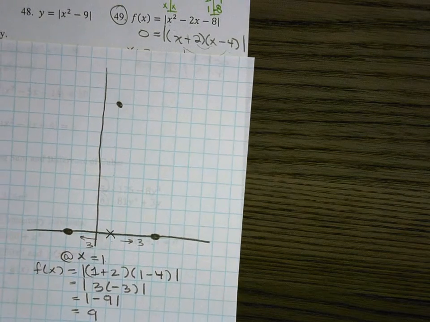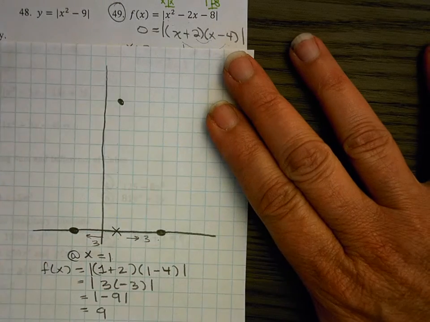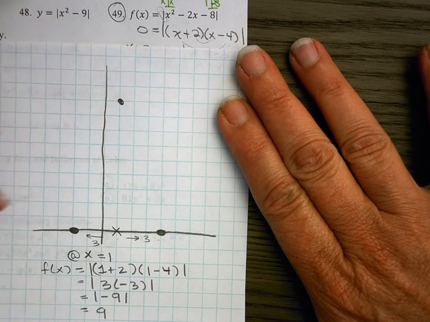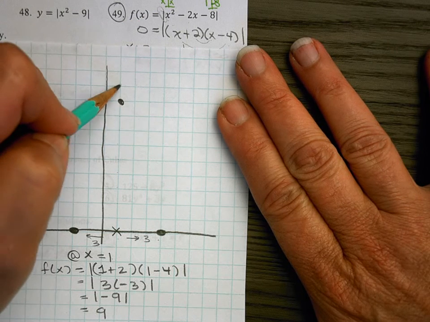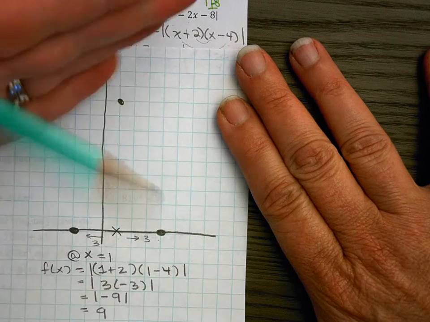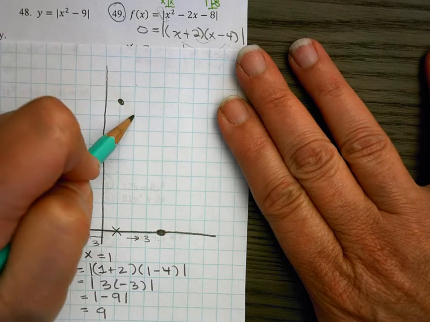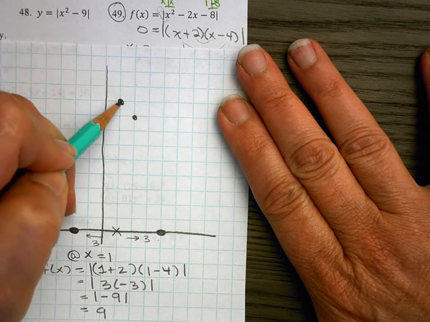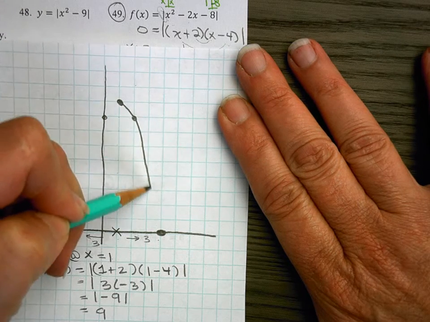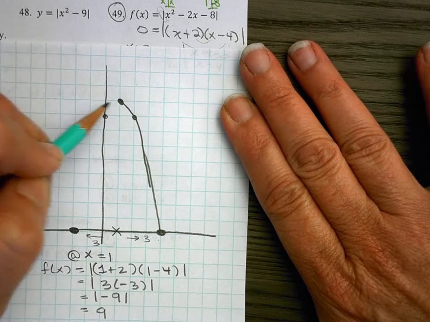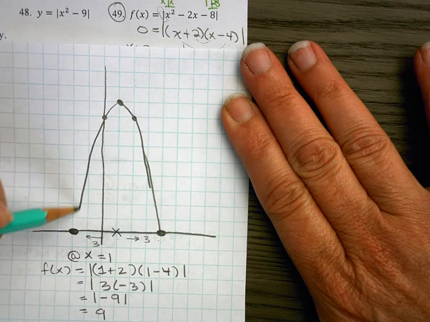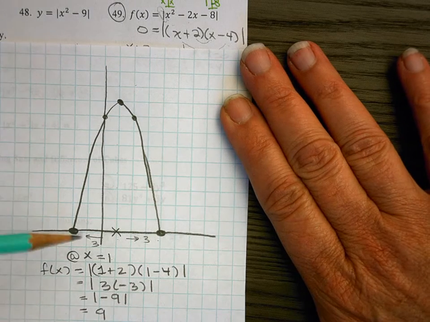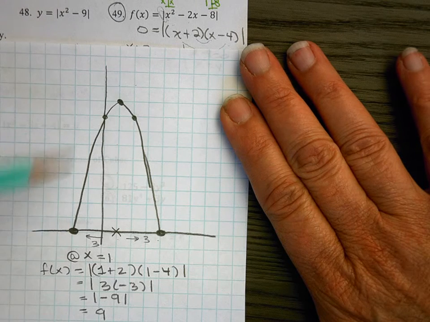If I want to be a little bit more precise on the center, I know that my stretch here is just 1, because it's 1x squared. Normally we would go up 1 over 1, but because it's reflected, it's going to be down 1, left 1, right 1. Then I'm just going to try to connect these dots. I'm at a weird angle, so that's a little tricky. Okay, so there is the middle part of the parabola that got reflected.